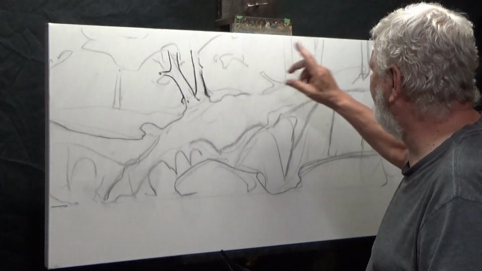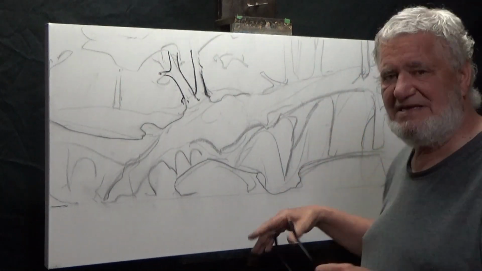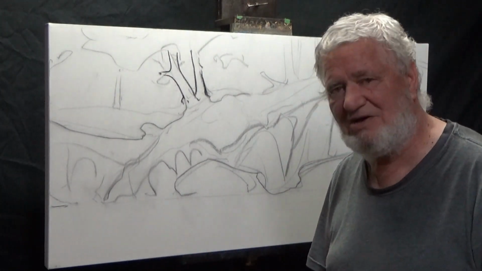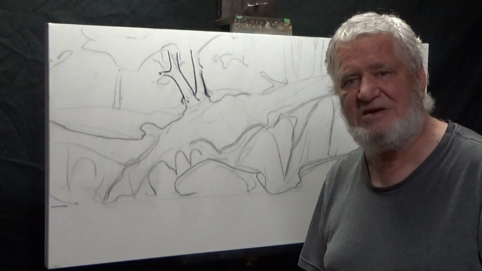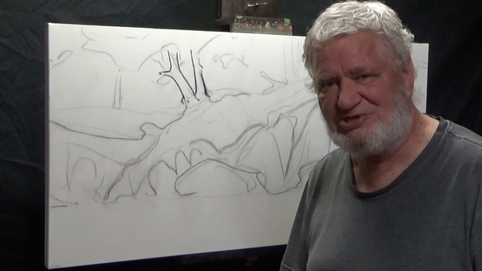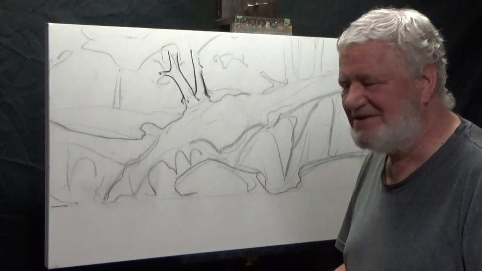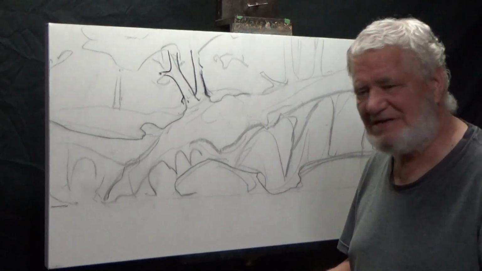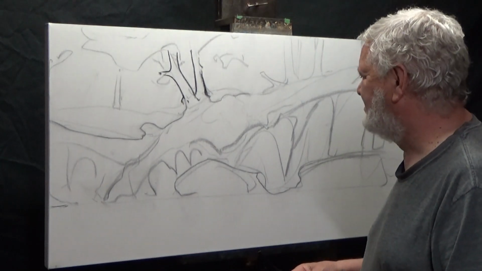And as I pick through those individual areas, each area of which I'll spend quite a bit of time thinking about. Maybe not as gestural a painter as some people are, but for something of this size, I do like to spend time thinking of it.